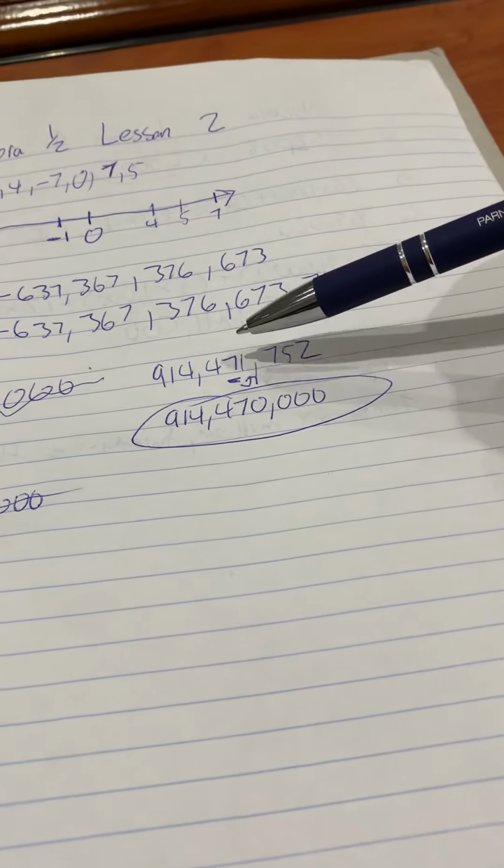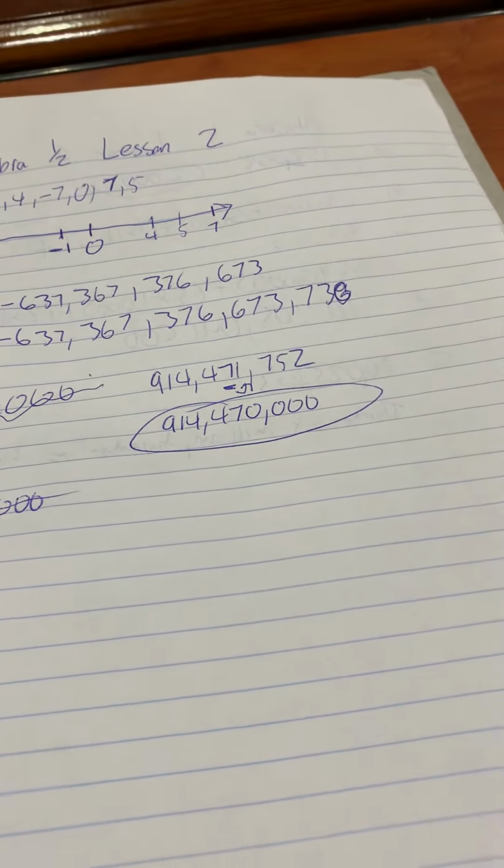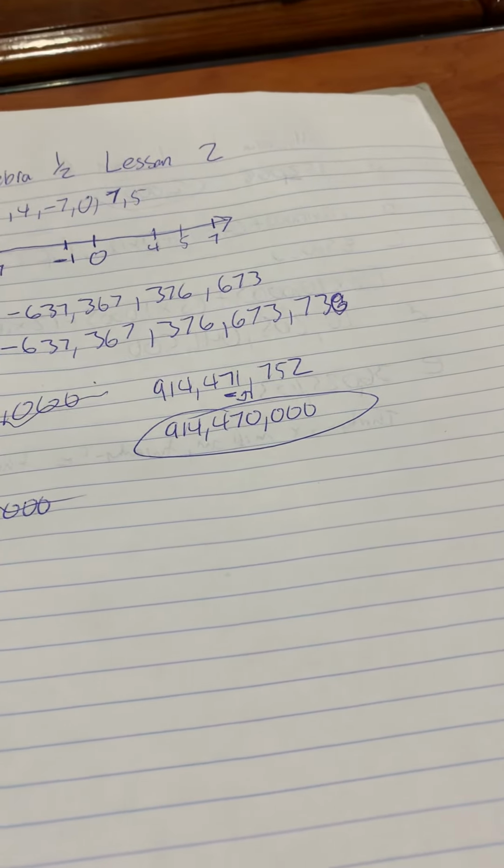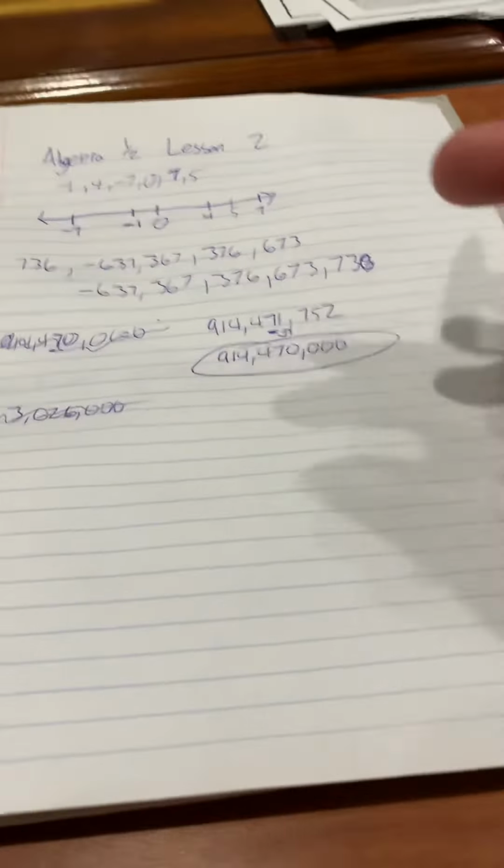2 steps to rounding. Identify the place value you're rounding to, look at the number next to it, see if you're going to round up or down. If it's 5 or more, you round up. If it's 4 or less, you round down.